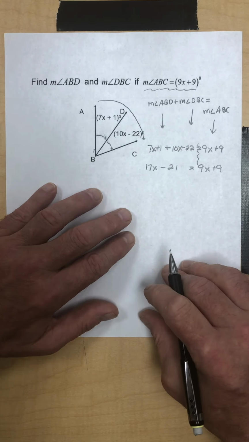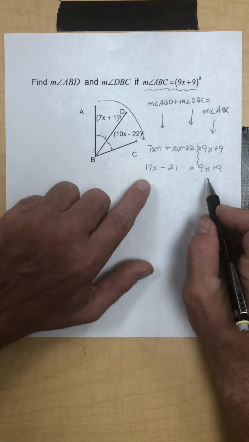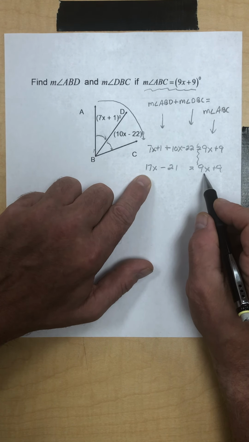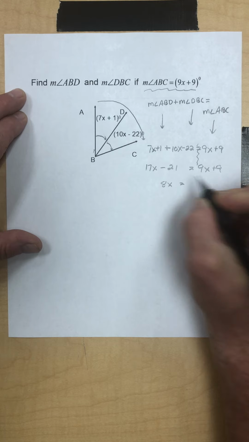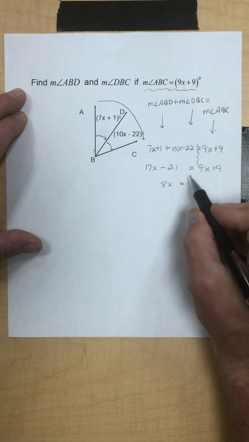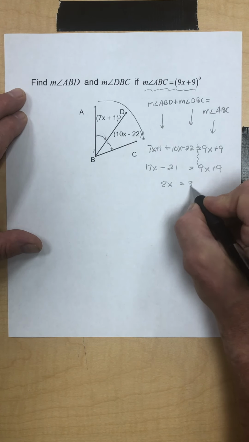I want to collect these two terms, so I'm going to subtract 9x from both sides. 17x minus 9x is 8x. And then here I would add 21 to both sides, so 21 plus 9 is 30.